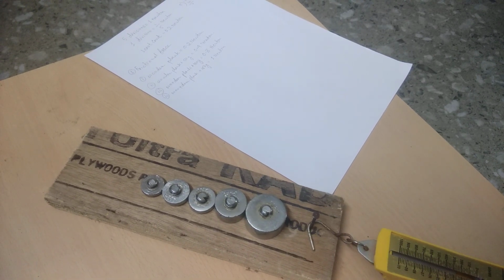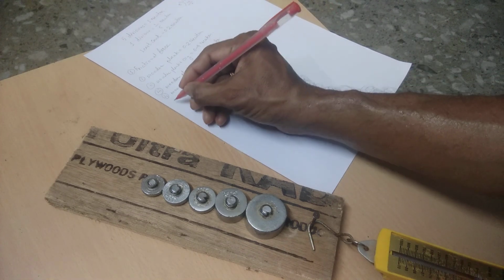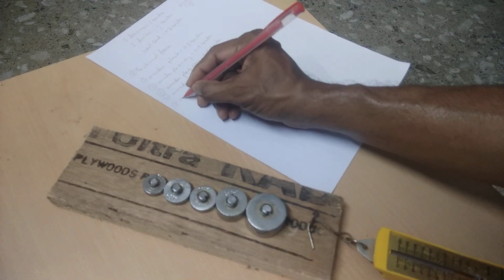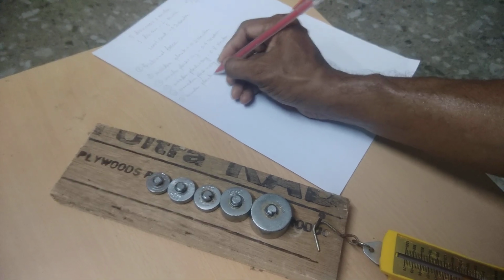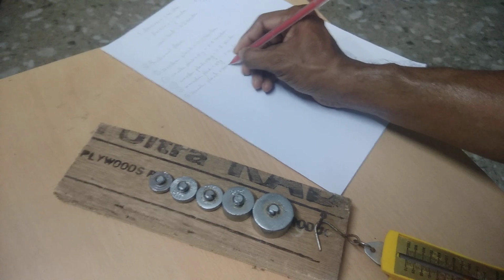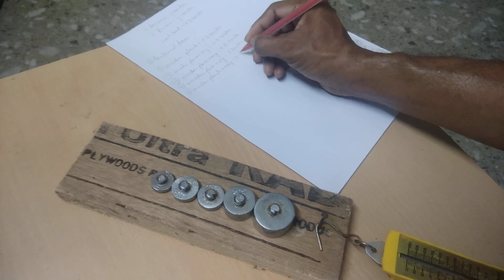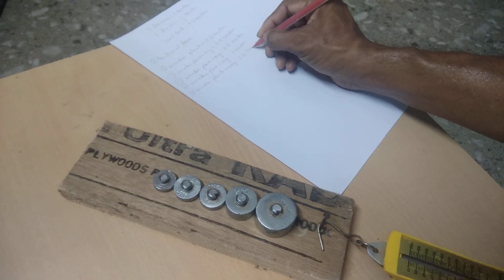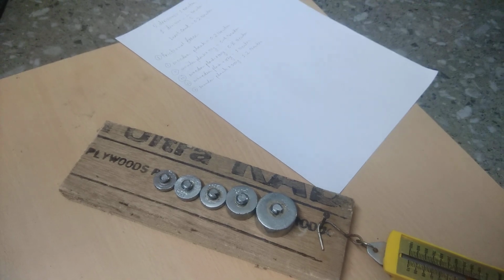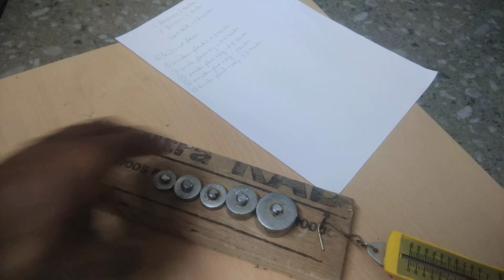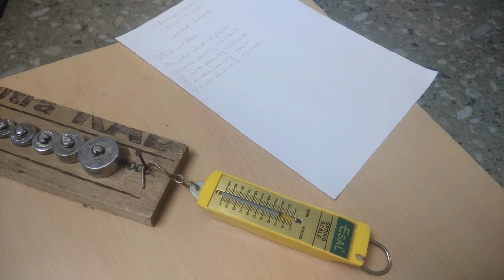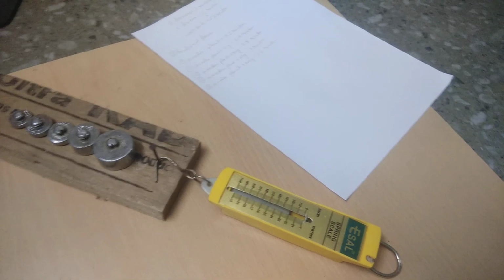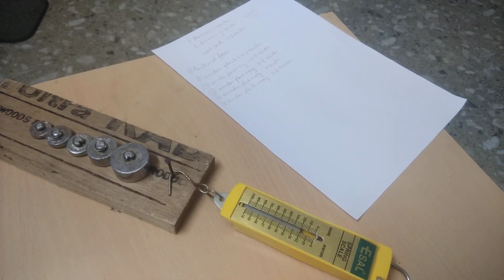Here we find that the frictional force increases, and with wooden plank plus 200 gram, we are nearly getting 1.2 Newton, right? Now you see what we conclude from this experiment. We conclude that whenever the weight is increasing on the wooden plank, the frictional force increases, right?